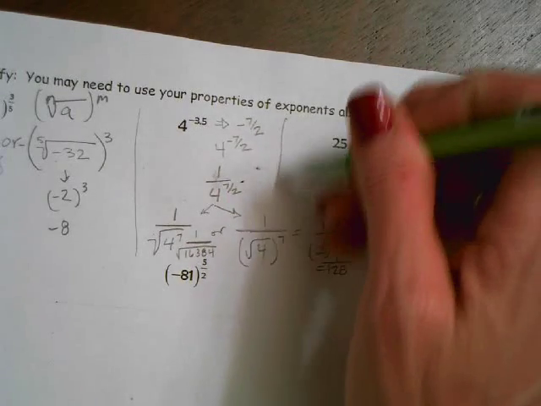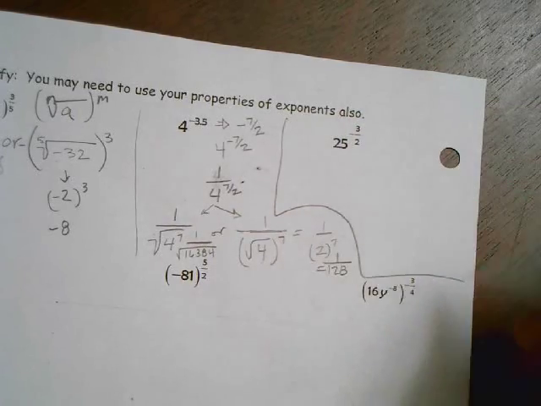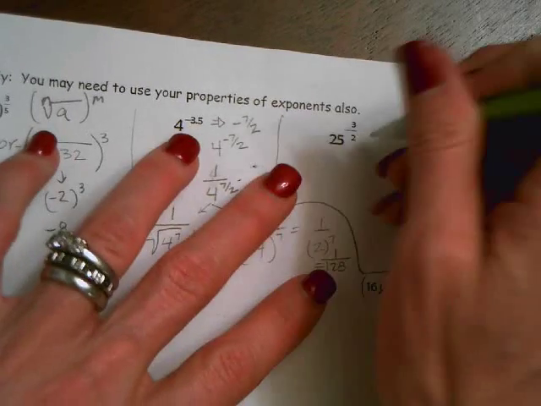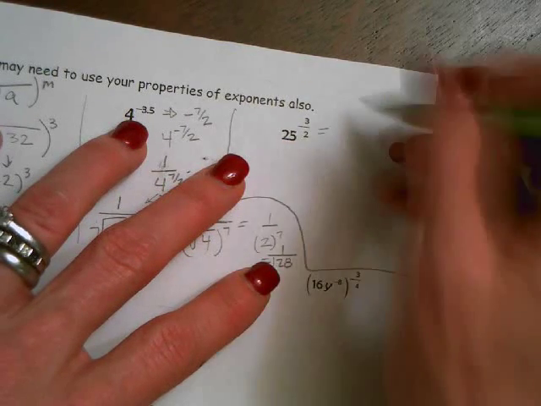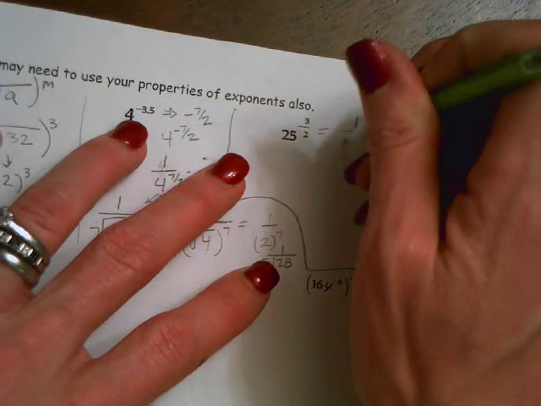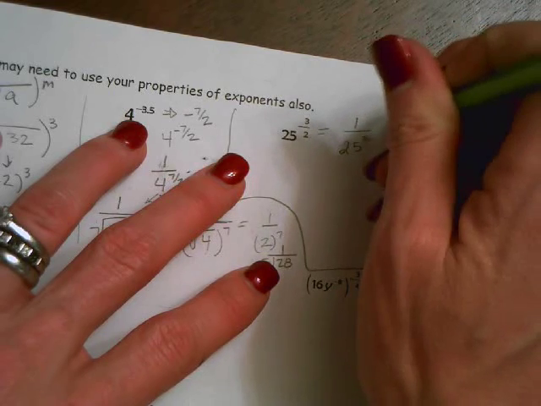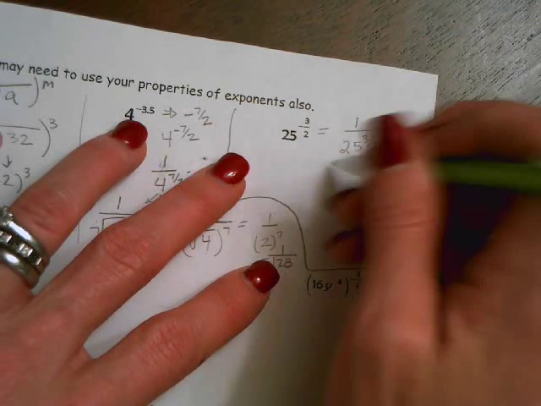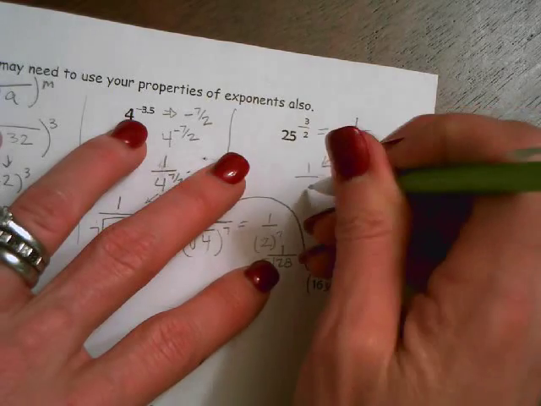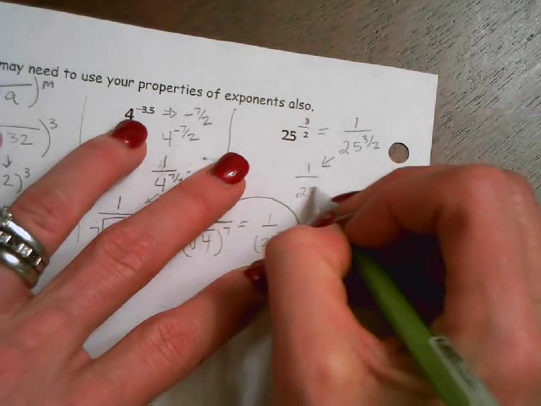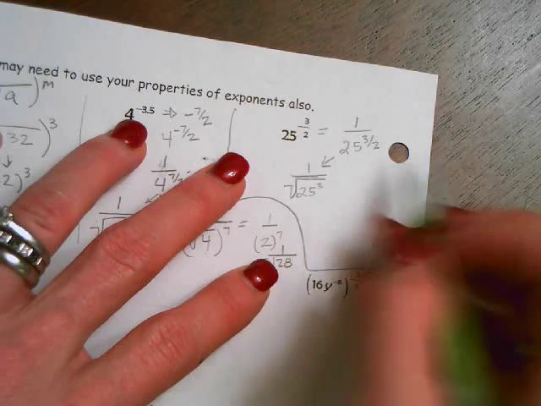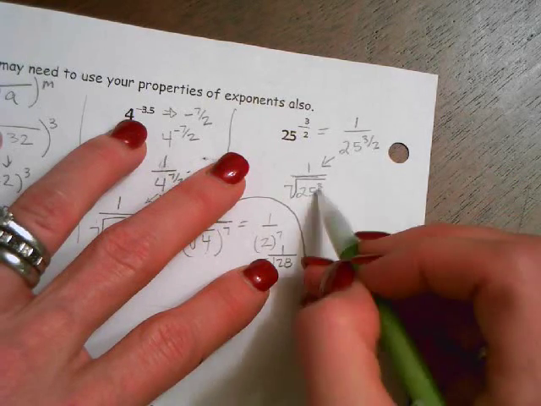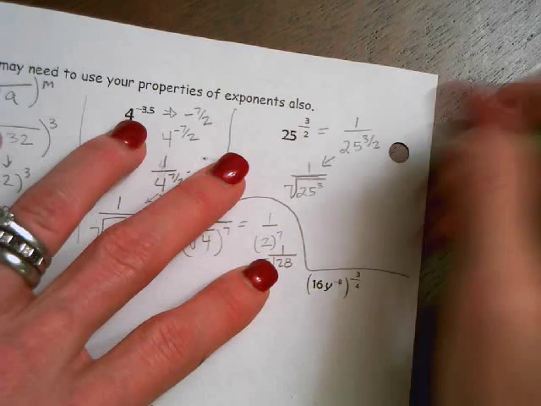Okay, looking at 25 to the negative 3/2. Again, to follow the rules of exponents, we want to put it as 1 over the reciprocal exponent 3/2, and then I could rewrite this. I could do 1 over the square root of 25 cubed, because the square root becomes the index and the 3 is the power on the radicand.